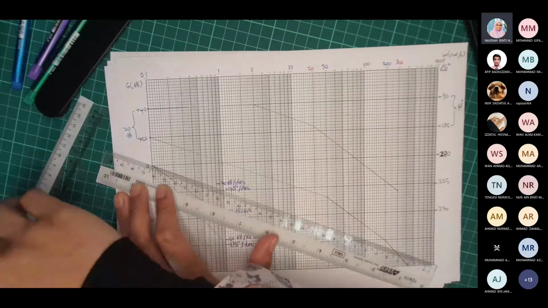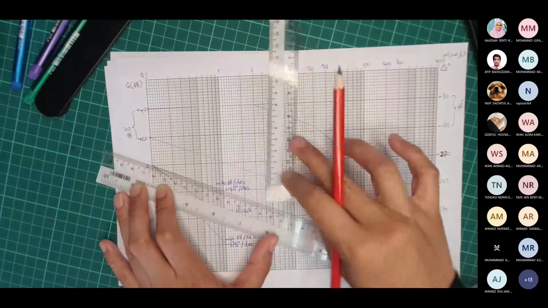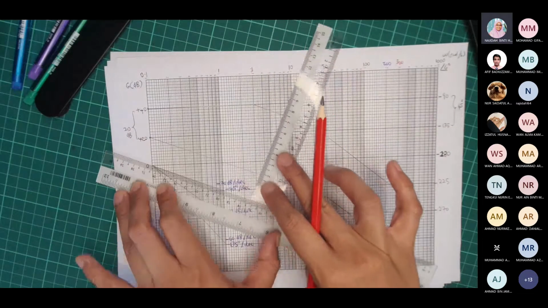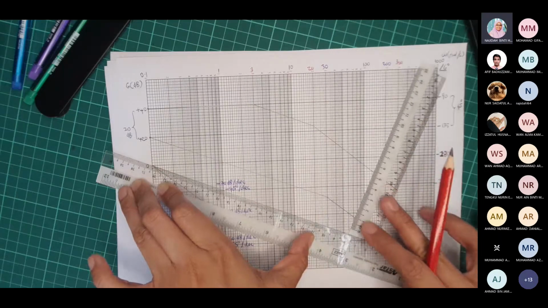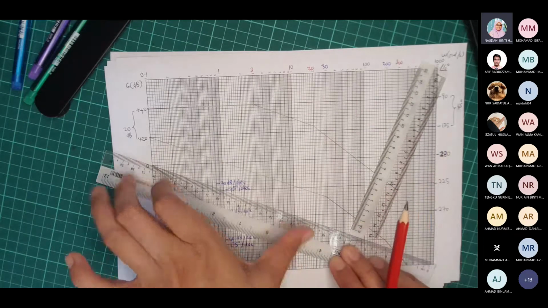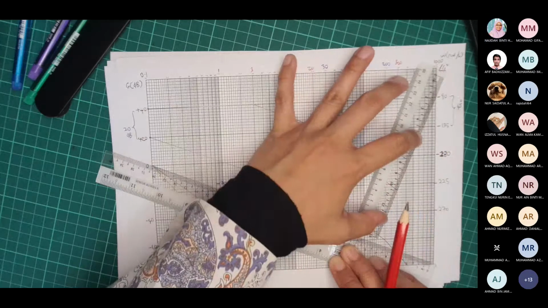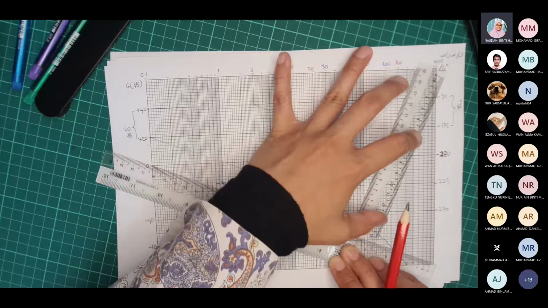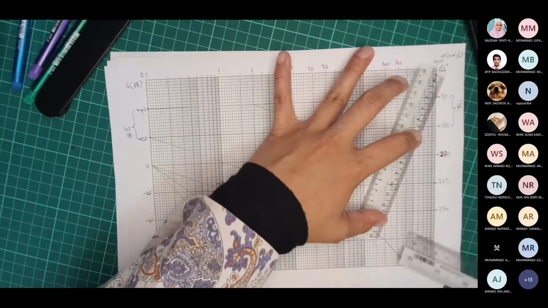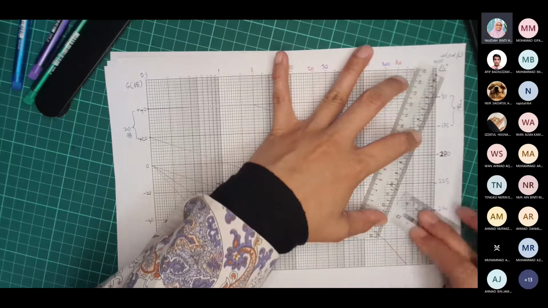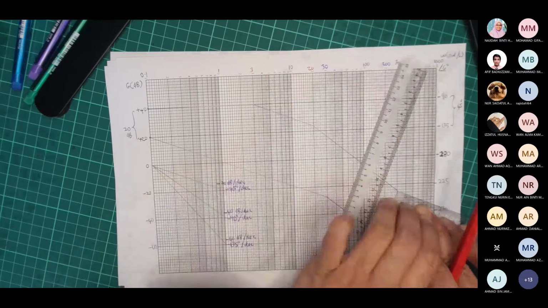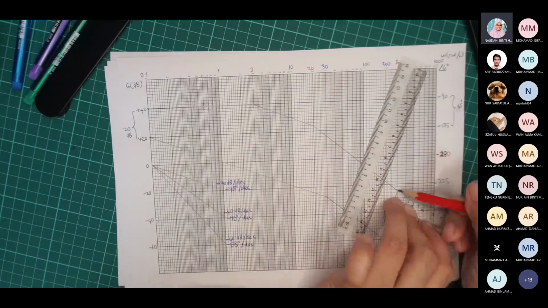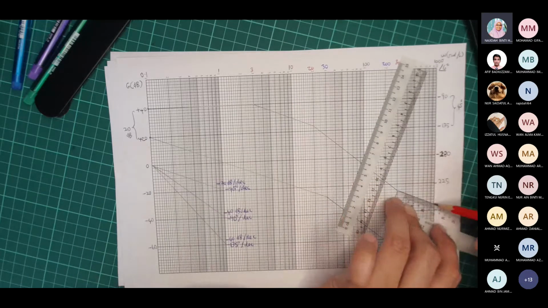Okay, and this is your second ruler. Move to the point where you want to continue your phase plot at 300 radian per second. Hold your second ruler. Okay, move your first ruler. This is where you want to continue your phase plot from 300 until finish. That's it.